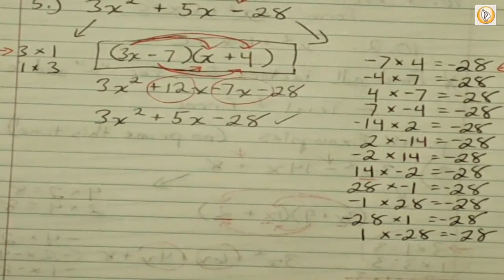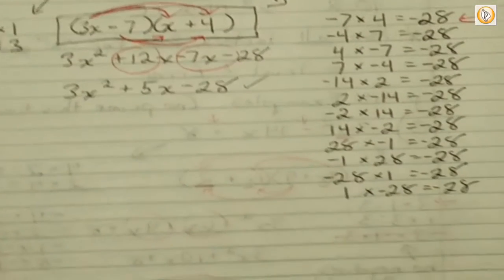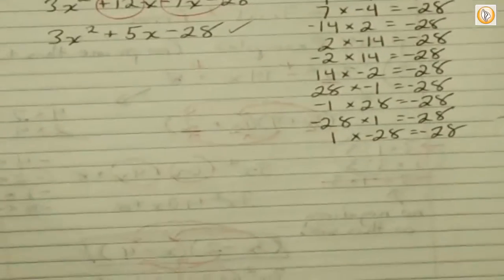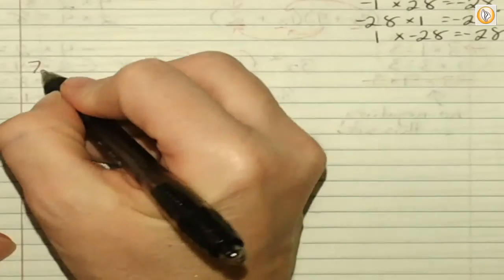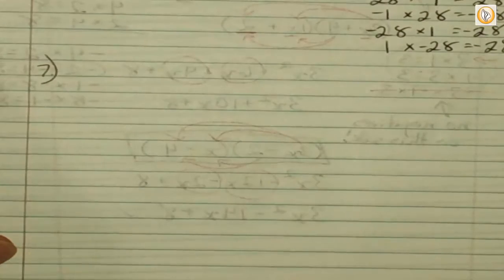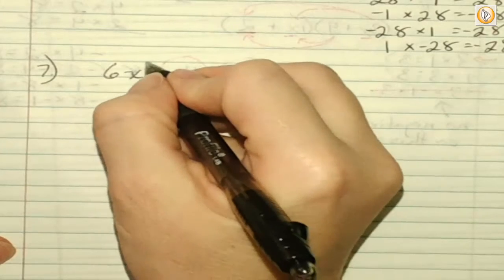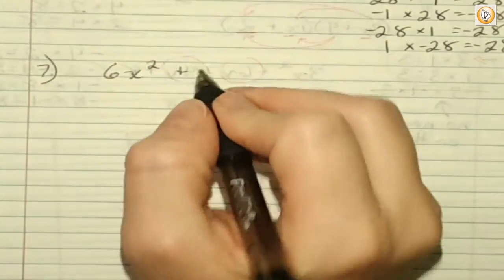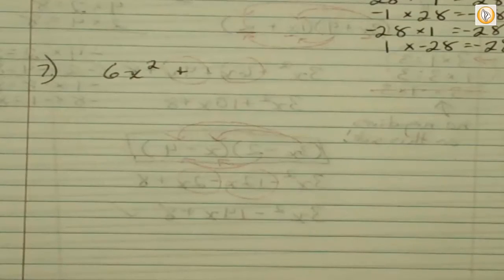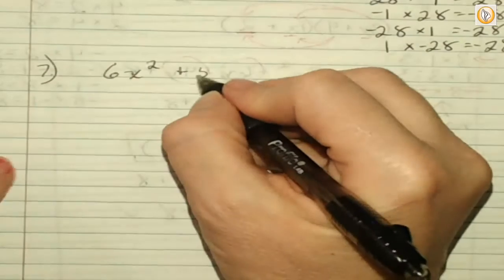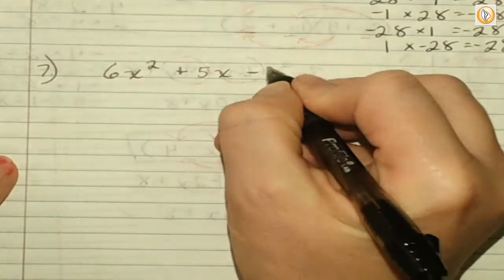All right, any questions? Are we understanding this? It's really just more work. Let's do 2 more. All right, so look at 7. 7's different. Now we have 6x squared plus, what is that? 5x minus 4.